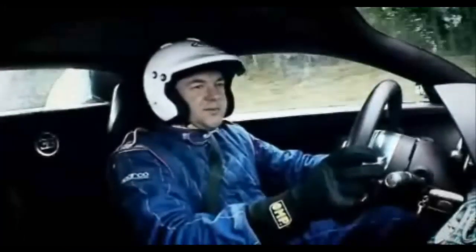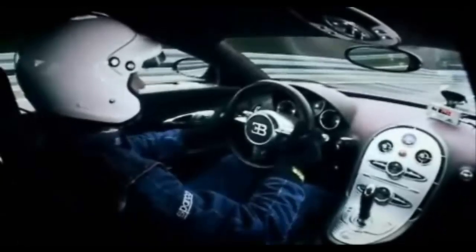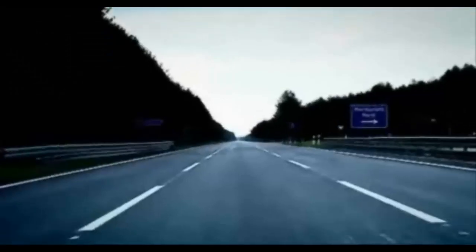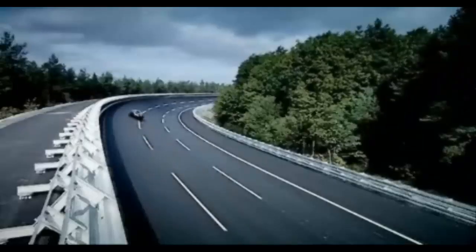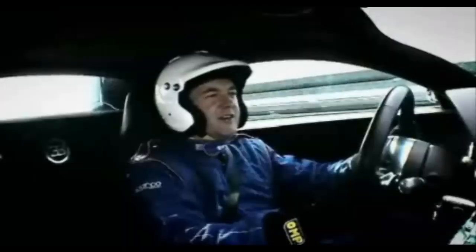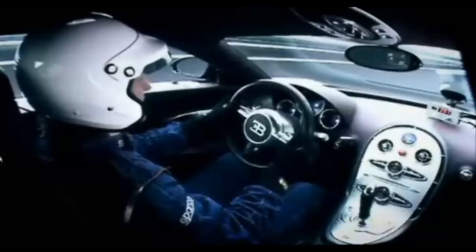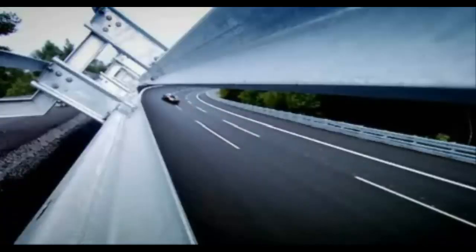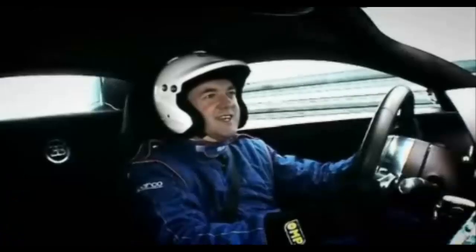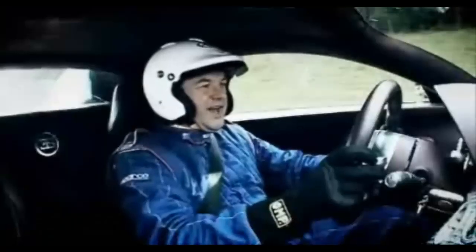I'm approaching the banking at the top of the circuit. I have to do this at 200 kilometers an hour, that's about 120. Around the banking, look for my acceleration point, then give it the beans down the straight. 200 kilometers an hour, that's 120. Let's get the car settled, fourth gear, 5,000 revs. Looking for the exit, where I bury it. Here we go.